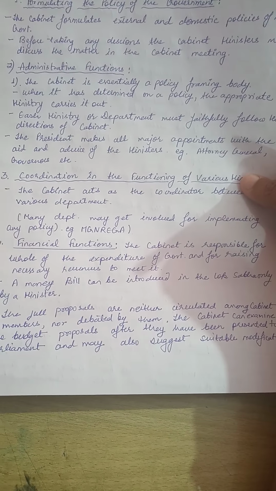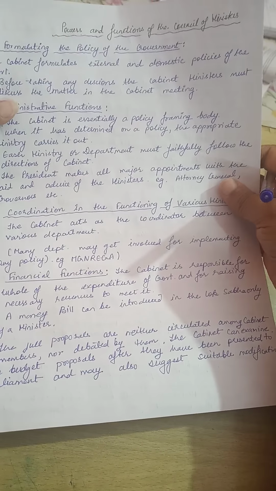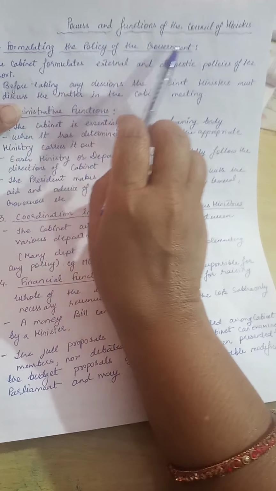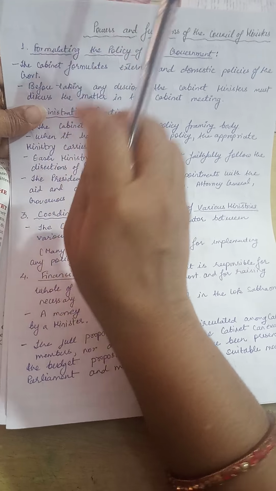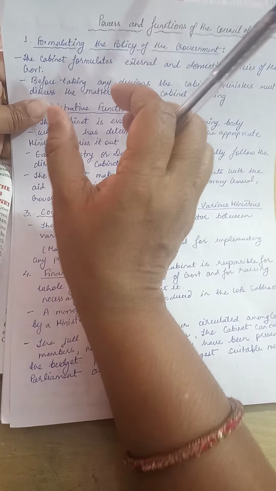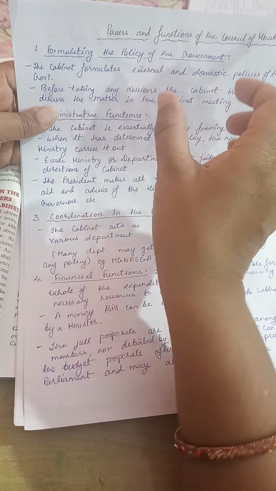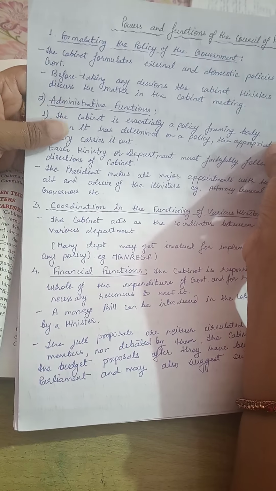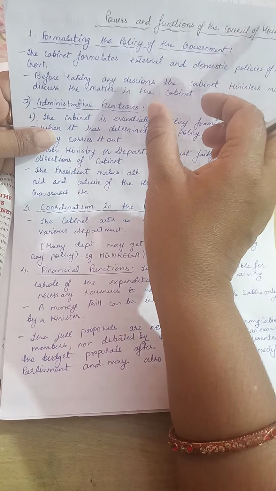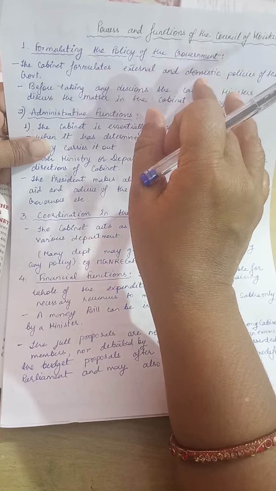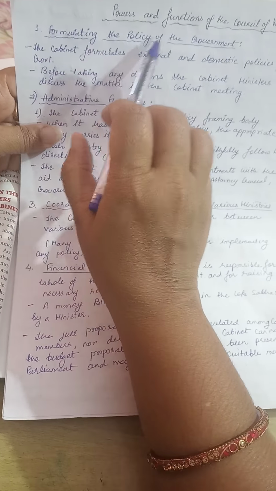Today we will discuss the powers and functions of the cabinet. Now the first point is formulating the policy of the government. This is the first and the important function of the cabinet. Cabinet is a group of senior ministers, and they are responsible for formulating the major policy and the programs of the government. We have discussed in the last class that the cabinet is a group of senior ministers who enjoy important and independent portfolios. Out of the council of ministers, the cabinet is the most important category.